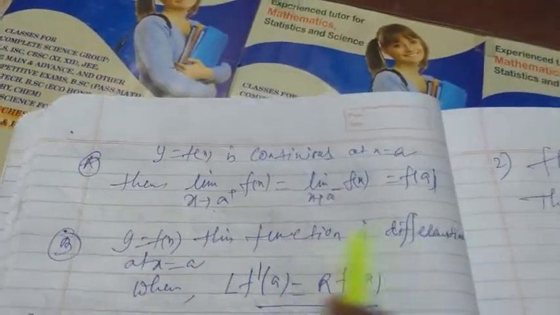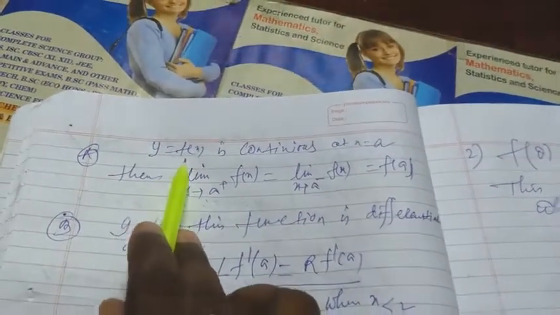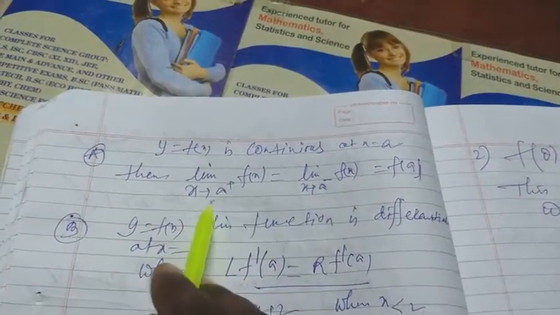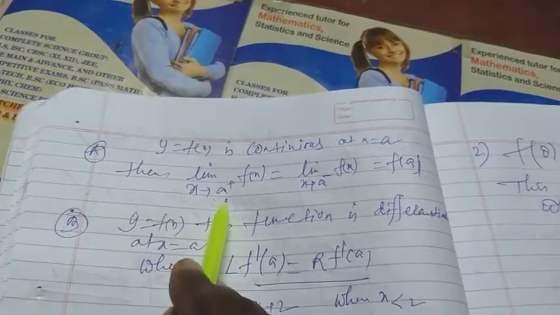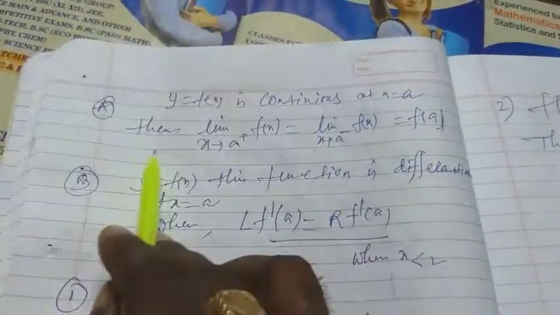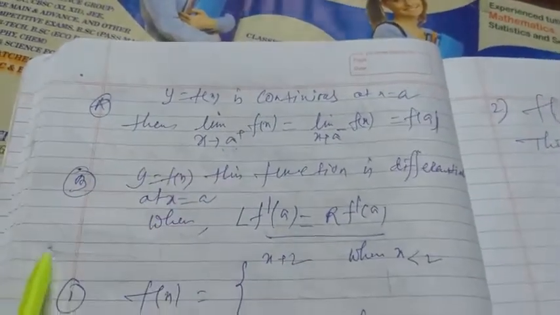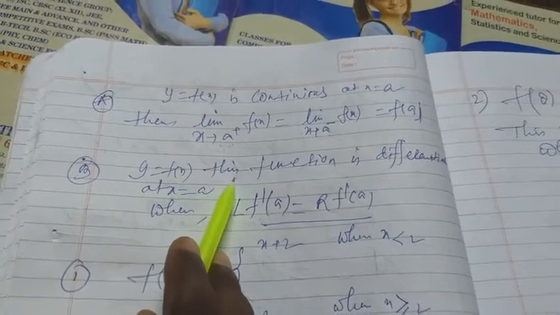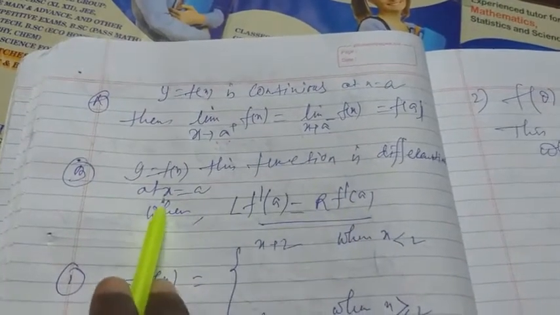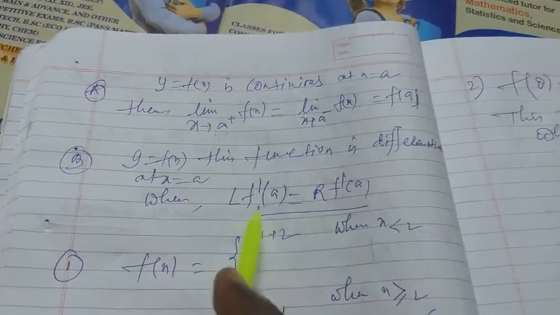Again, continuing from the previous discussion: the function y equal to f of x is continuous at the point x equal to a when the right hand limit equals the left hand limit equals the function value. Always we have to show these 3 points, then the function is continuous. The function is derivable at x equal to a when the left hand derivative equals the right hand derivative, both should be equal.